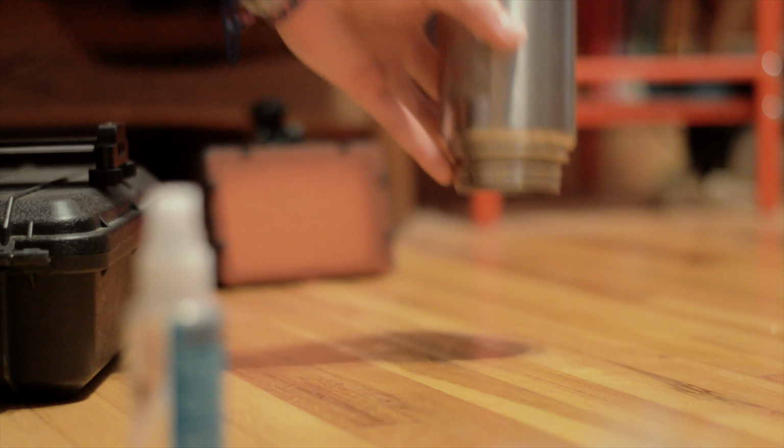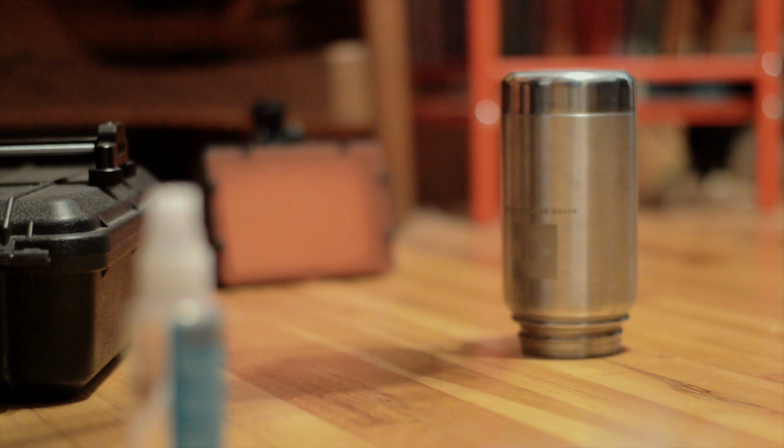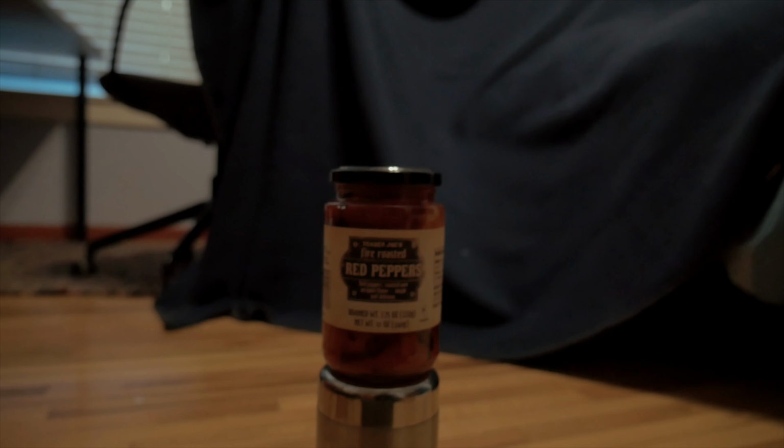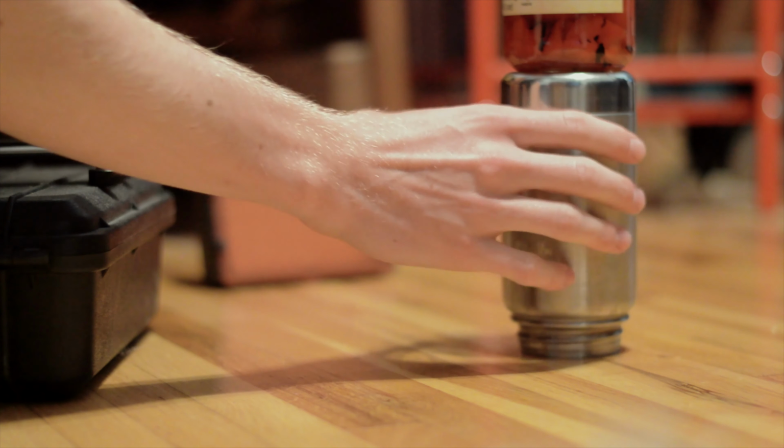Okay, so now let's try another product. This time I'm gonna be trying this jar from a store. It is actually the kind of product you might see commonly used in a shot like this. For this example, we just have these fire roasted peppers in this jar here, and I'm just gonna put it on top of this water bottle.